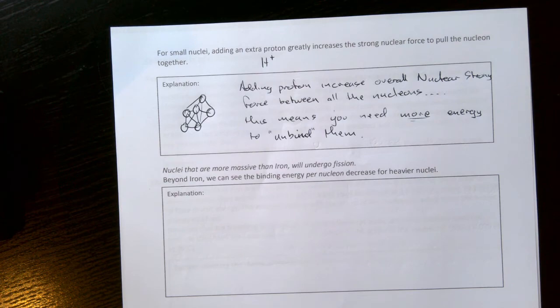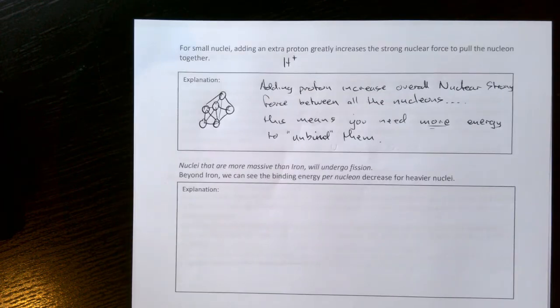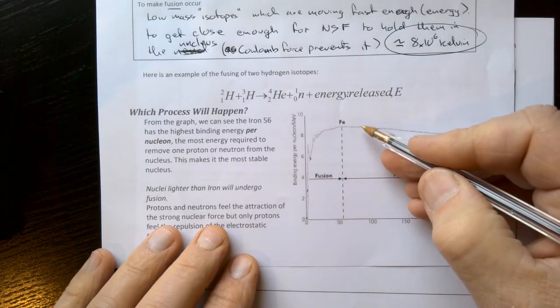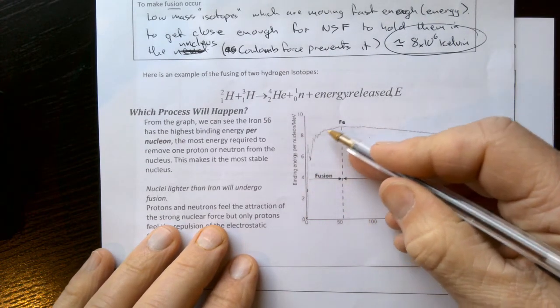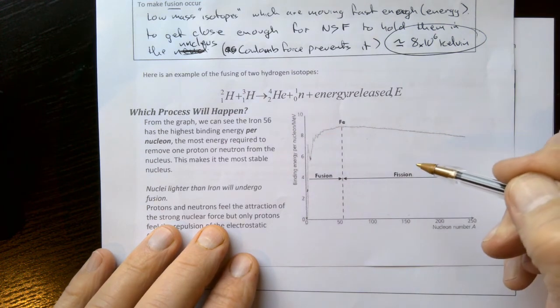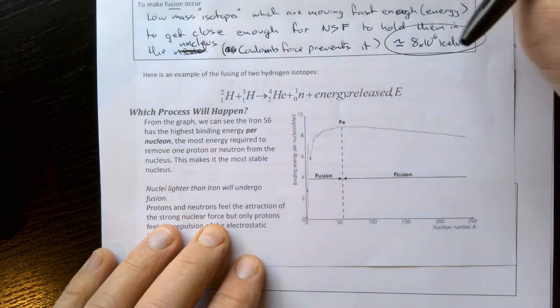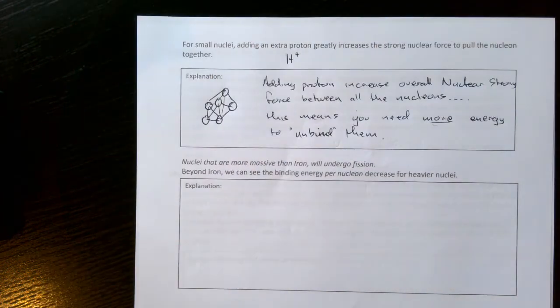the other one, and that is why, if I get my graph back, exam boards will use the graph this way up. Okay, because it's about this idea of how much energy is held within it. So effectively this is stored energy rather than unbinding energy.